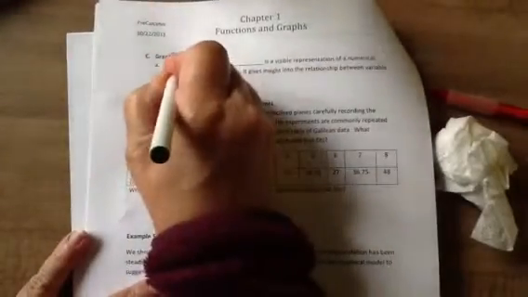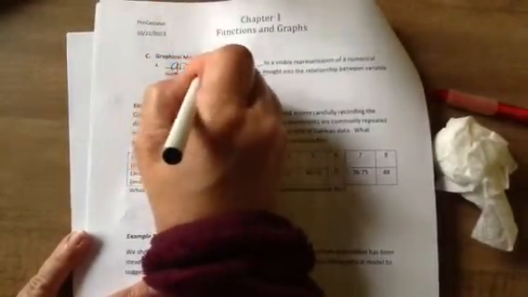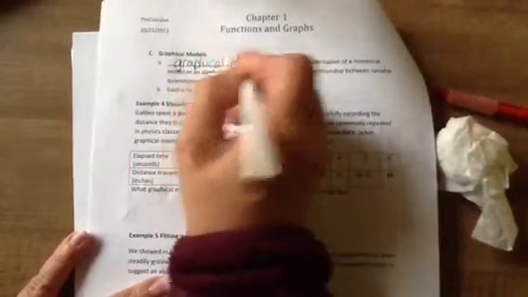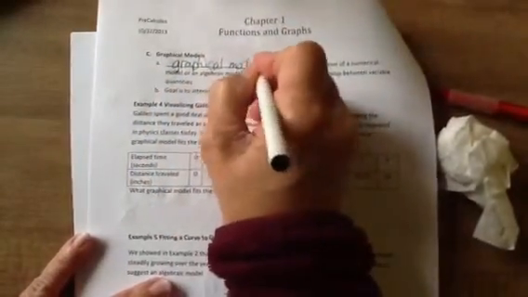Okay, we talked about numerical models. We also talked about algebraic models. And now we're going to talk about graphical models. And graphical models are just pictures. We're going to graph and see if we can find any equations out of this. So what we want to do is interpret and use graphs.